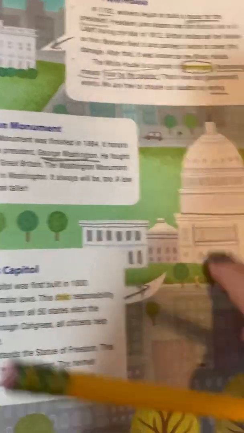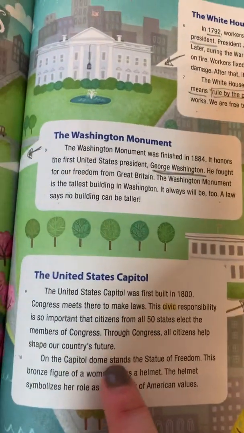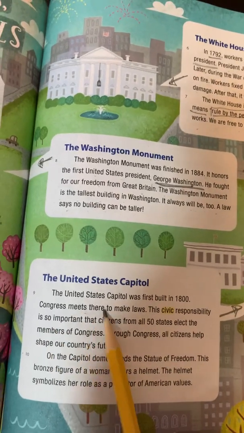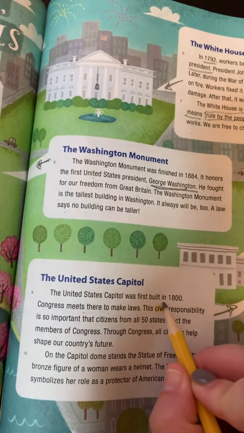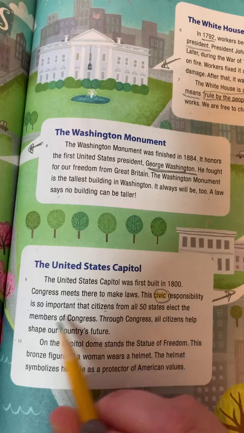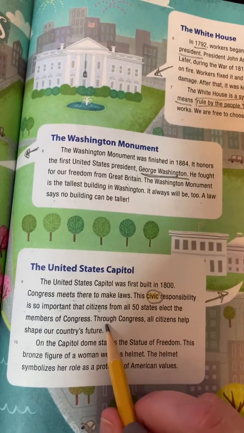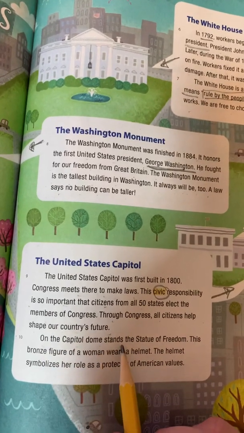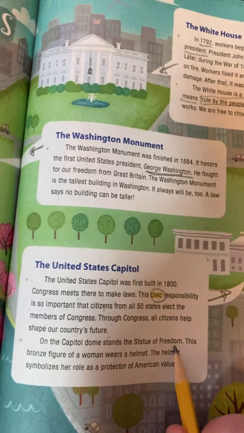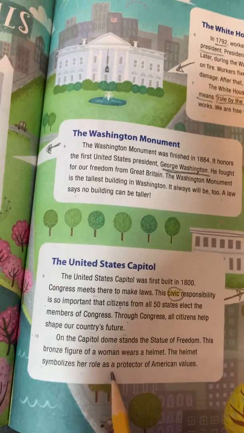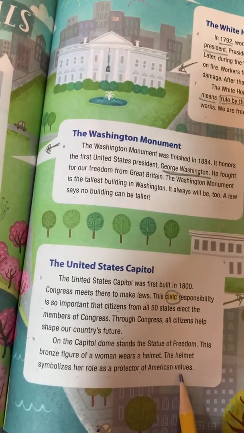And then down here at the bottom, we have the United States Capitol Building. So here's what it says. The United States Capitol Building was first built in 1800. Congress meets there to make laws. This civic responsibility is so important that citizens from all 50 states elect the members of Congress. Through Congress, all citizens help shape our country's future. On the Capitol dome stands the Statue of Freedom. This bronze figure of a woman wears a helmet. The helmet symbolizes her role as a protector of American values.